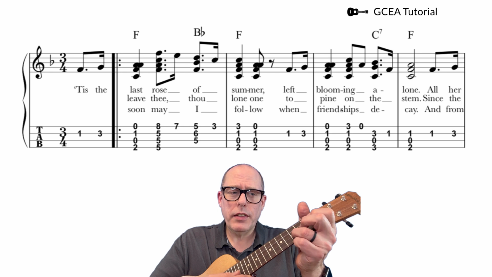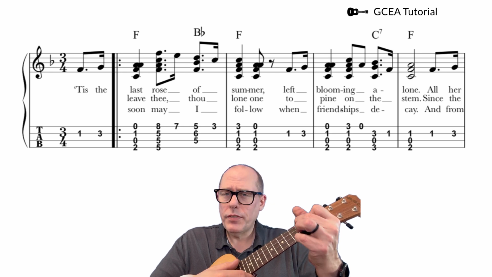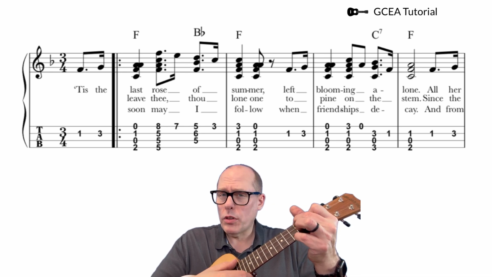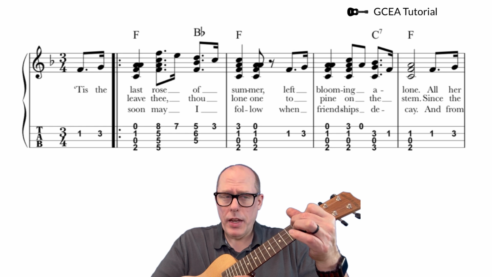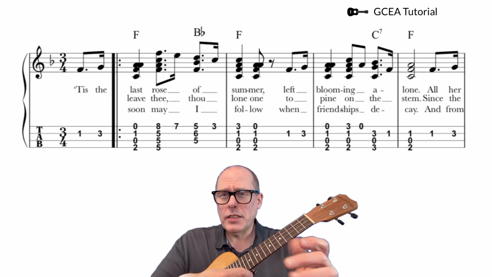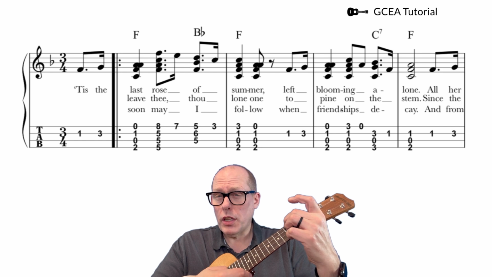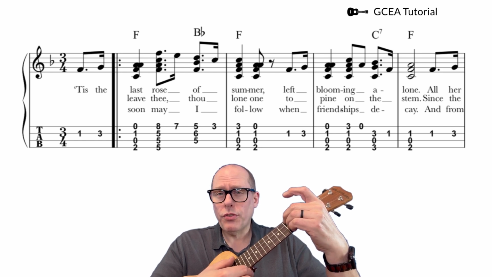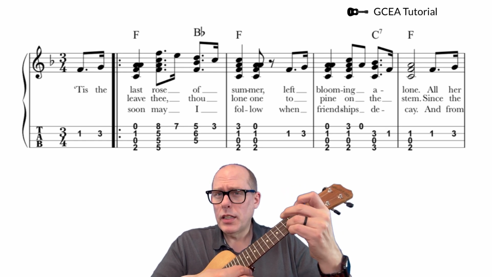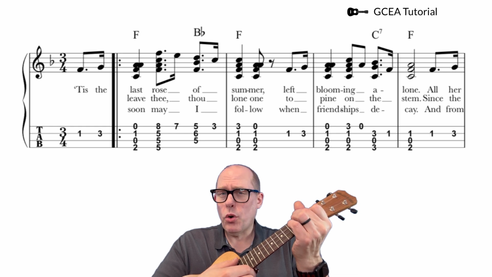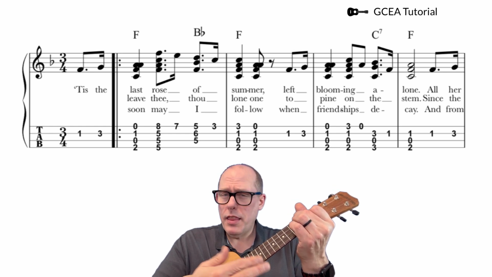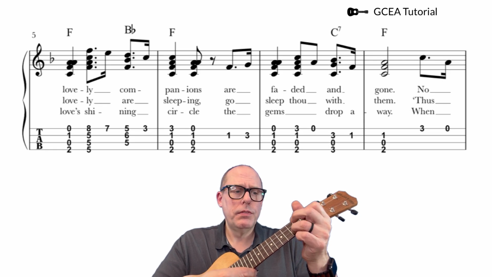2nd string 1st fret, 2nd string 3rd fret, F chord with the pinky, lift the pinky, 1st string, then a C7 that I'm going to play with fingers 2 and 3, strings 4 and 2 at the 3rd fret, only strings 4, 3, 2. 2nd string 1st fret, and then F chord, strings 4, 3, and 2. That's going to repeat note for note.